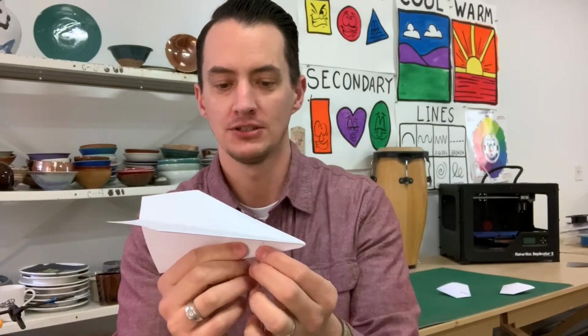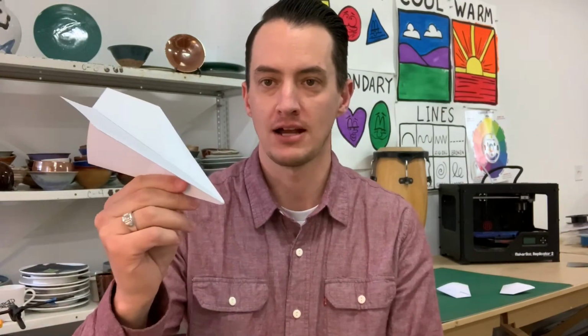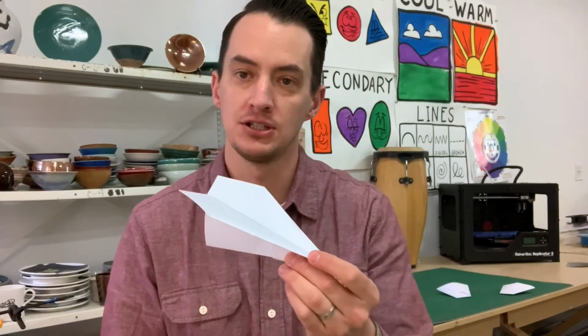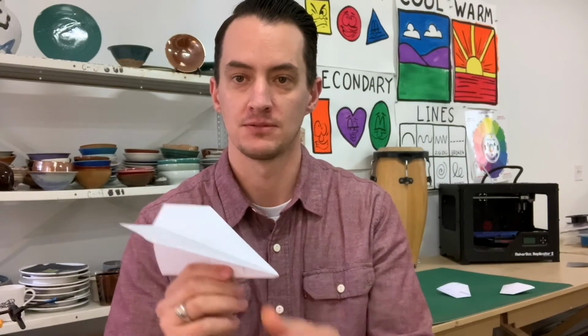And we also have the force of thrust, right? That makes our airplane go forward. And in our paper airplane models, our muscles provide the thrust when we throw it. In a real airplane, it might be a jet engine or a propeller engine that's going to give that airplane thrust. But for us, it's going to be our muscles.